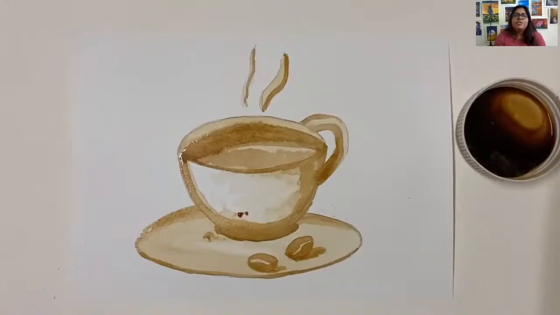All right. So see, you've got a nice little illustration of a coffee cup with two coffee beans using nothing but coffee. So it's making coffee with coffee, right?